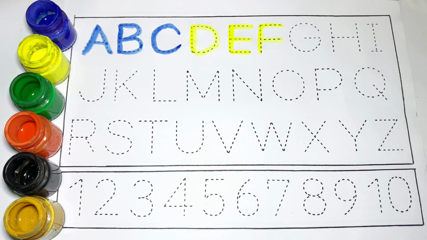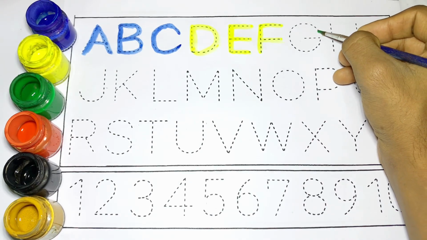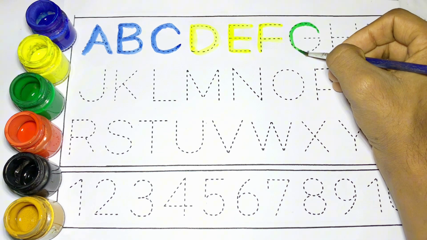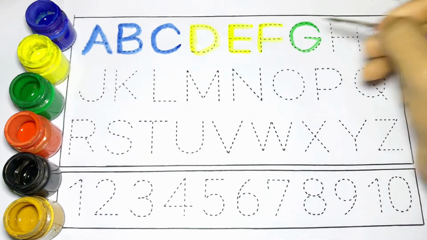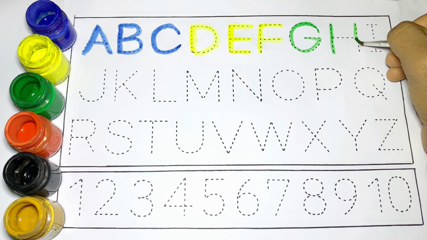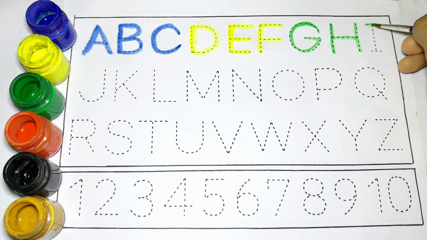Kids now draw G. G for goat, G for glass, and use green color. Kids again use green color and draw H. H for hand, H for helicopter. I. I for ice, I for ice cream.